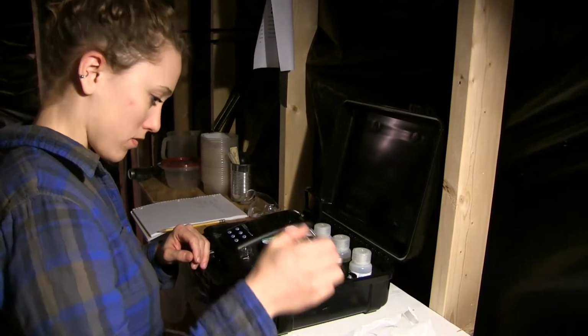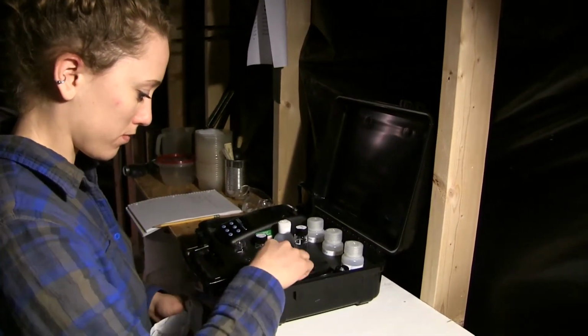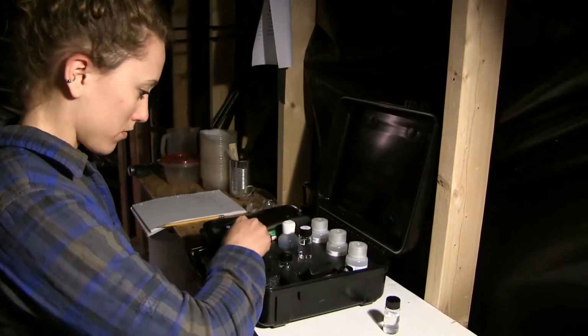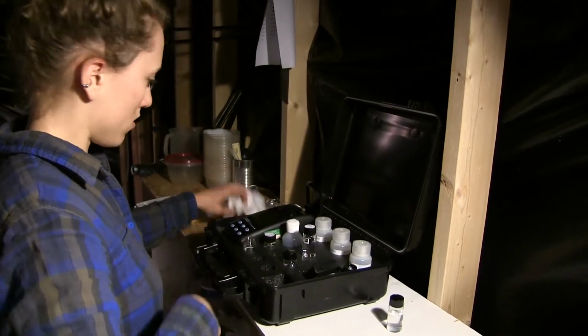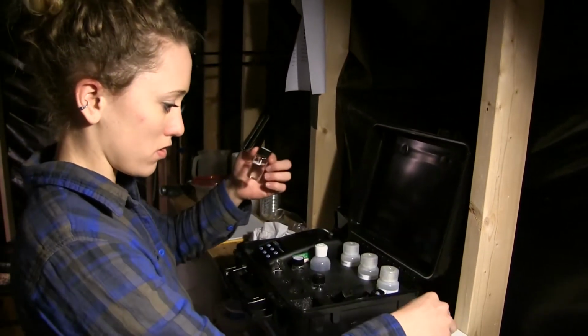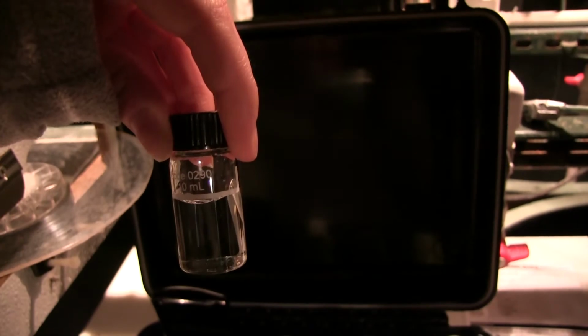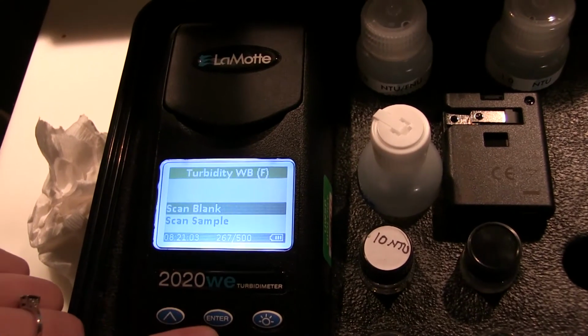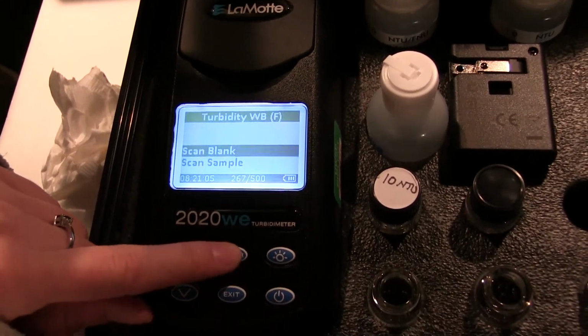Before scanning the sample, the turbidity meter should first read a blank or clear sample at 0 NTUs to be calibrated. This is done by entering a scan blank option.